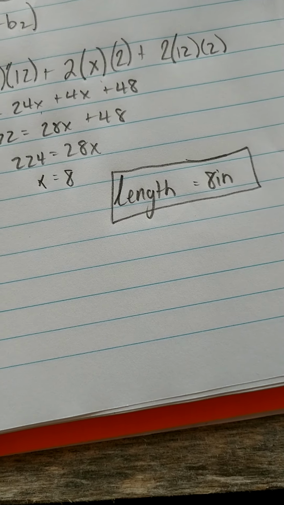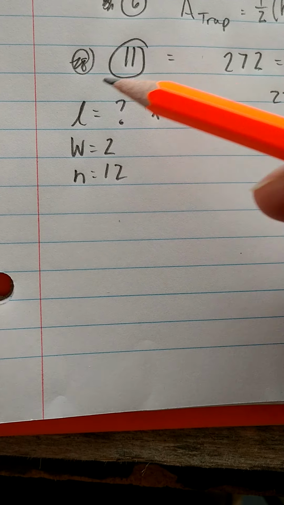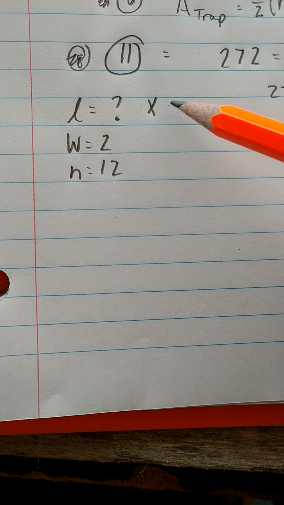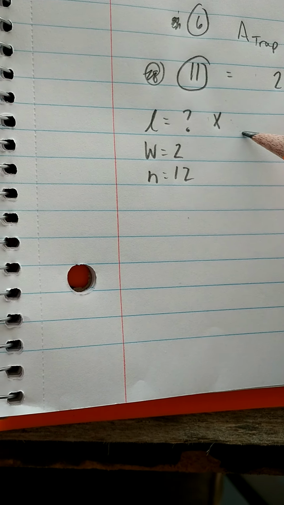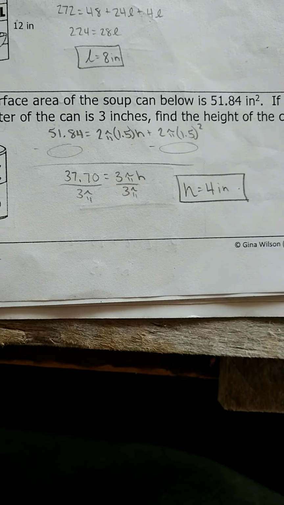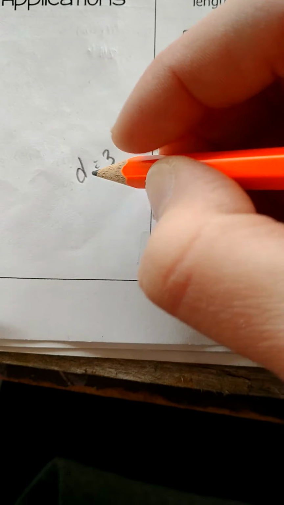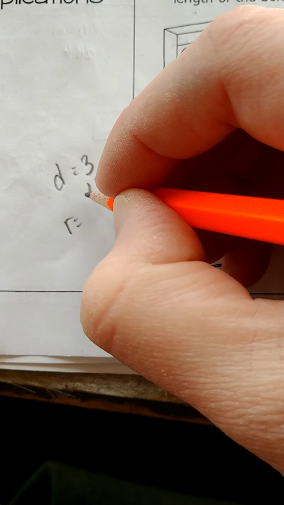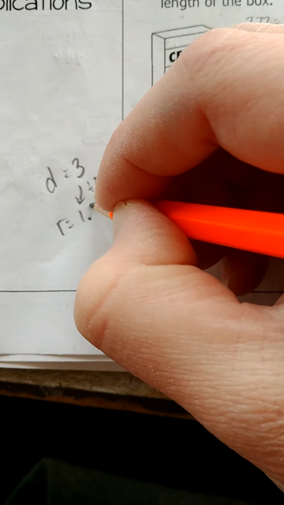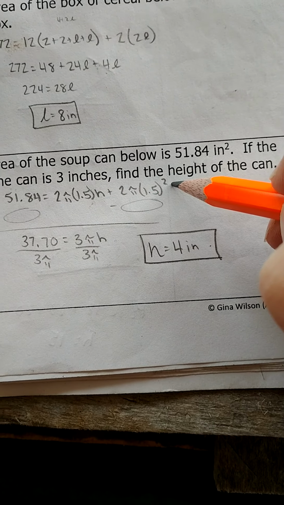It's a working backwards, which sometimes is kind of difficult, but I think if you go over here and you label what you have versus what you're looking for, it will help. Number 12, same thing. You're given the surface area. You're also given the diameter. We hardly ever want the diameter. Diameter is 3, which means radius is half of that at 1.5. So you take that, you plug it in everywhere that you need it.